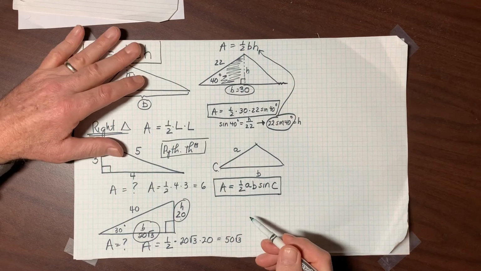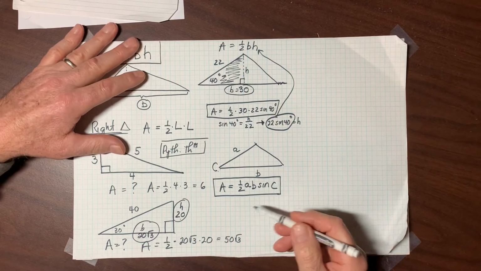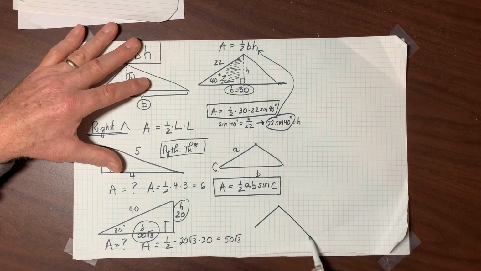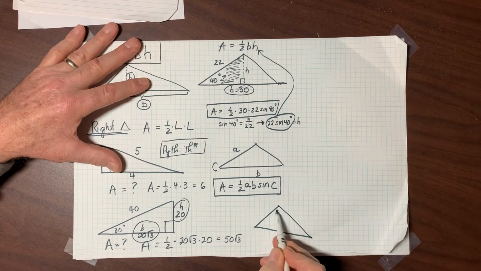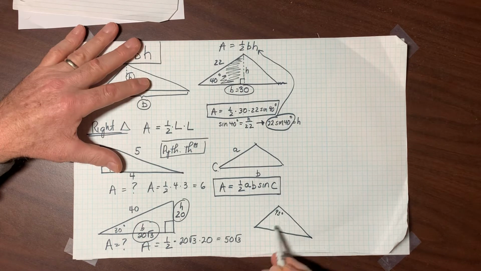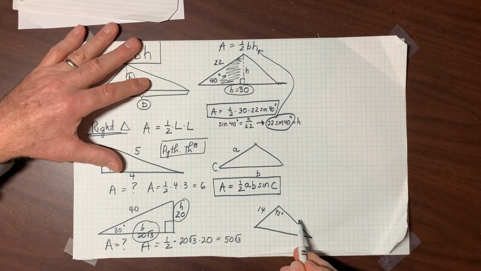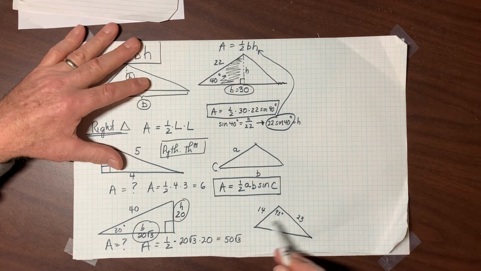So let's make up another problem here. Let's suppose you have this triangle. And you know this angle right here is 93 degrees, and this side here is 14, and this side over here is 23. And you want to find the area.